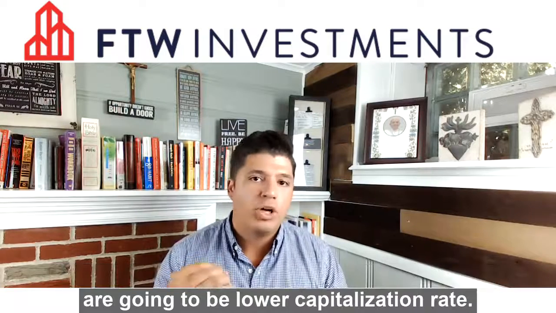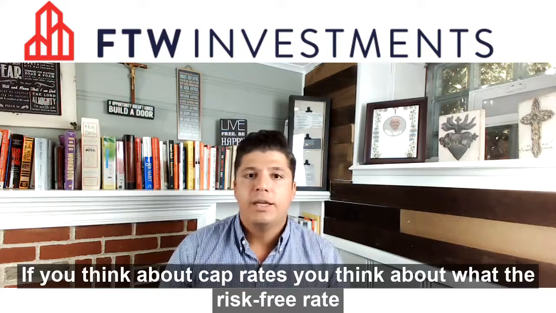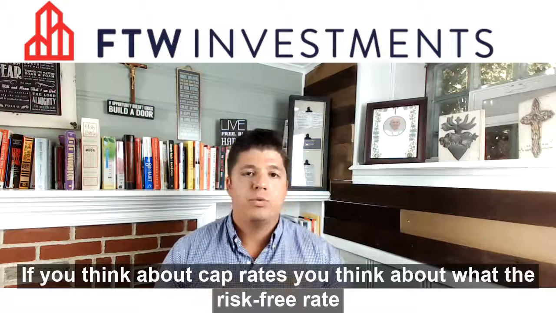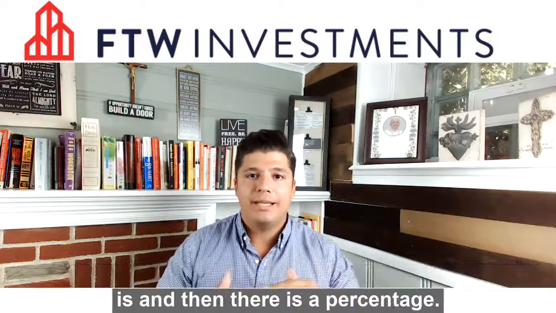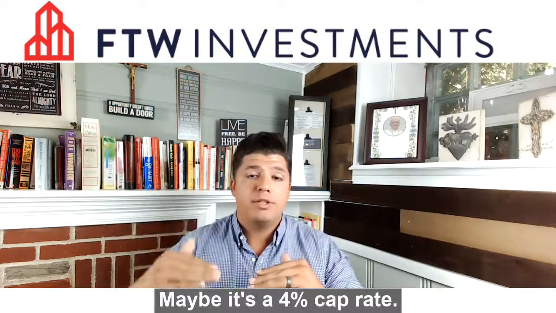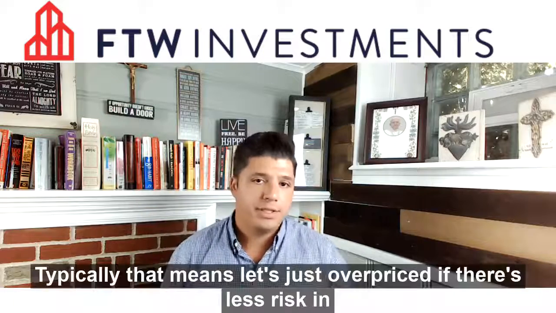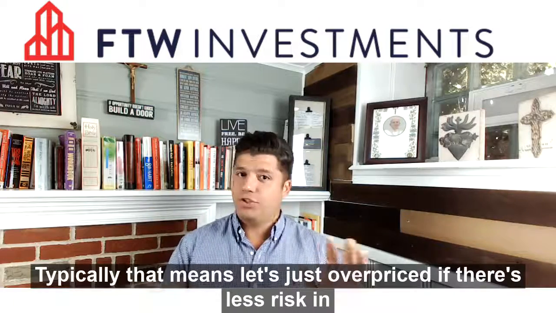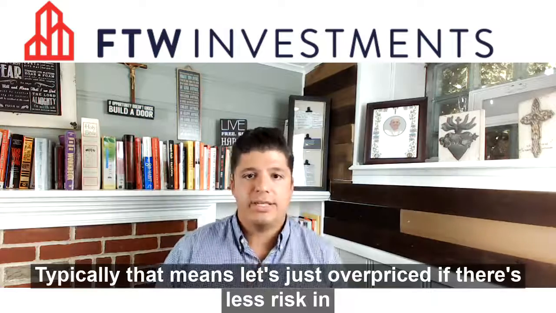So these are going to be lower capitalization rates. If you think about cap rates, you think about what the risk-free rate is, and then there is a percentage. There's a spread, right? So maybe it's a 4% cap rate. Well, that means that there's less risk. Typically, that means, unless it's just overpriced, that there's less risk in that investment.